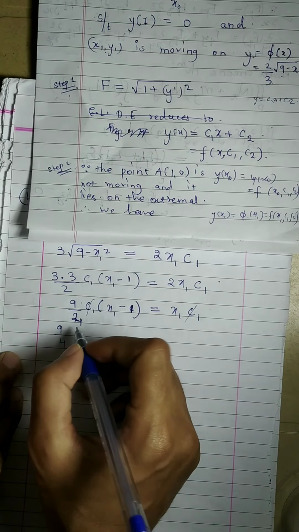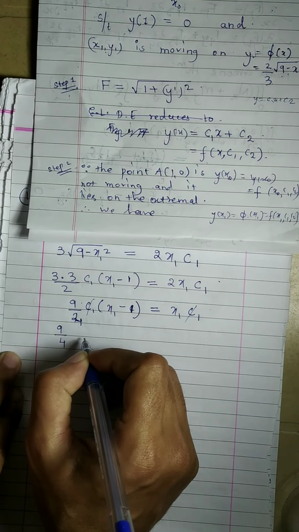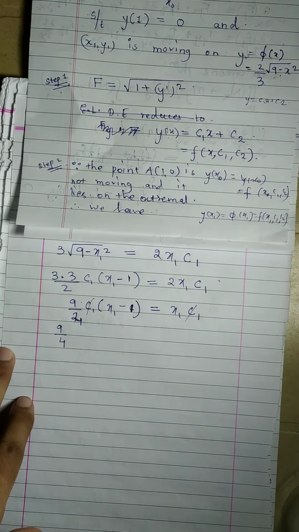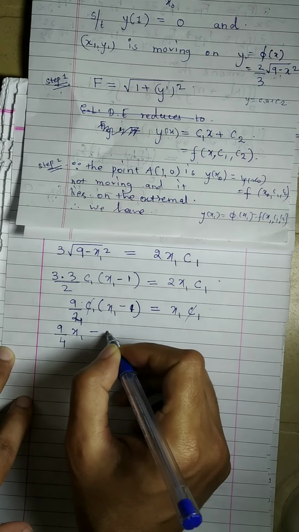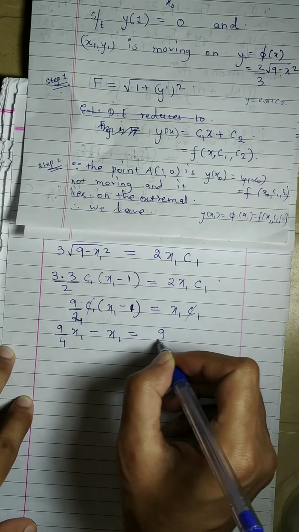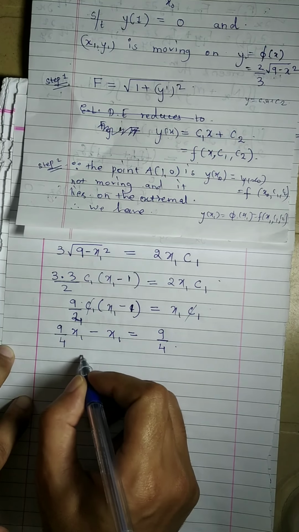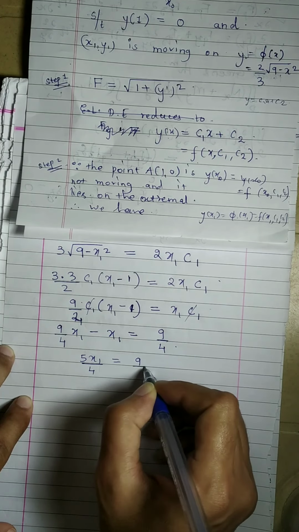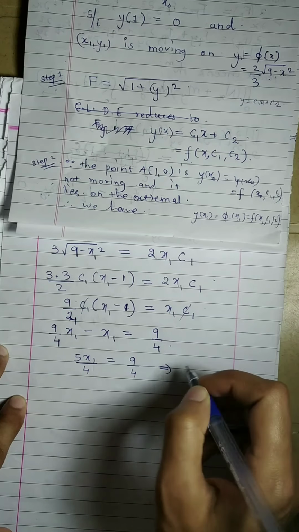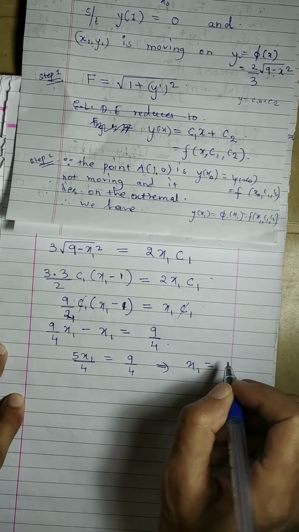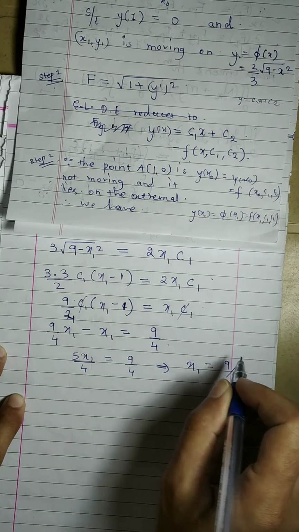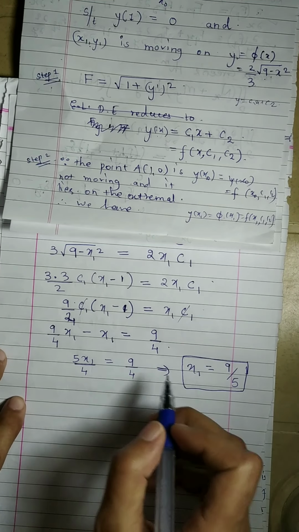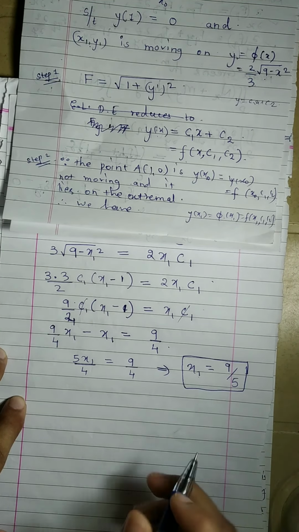9 by 4 x1 minus x1 is equal to, that will imply x1 is equal to 9 by 5. So we have got the first point, x1 equal to 9 by 5.